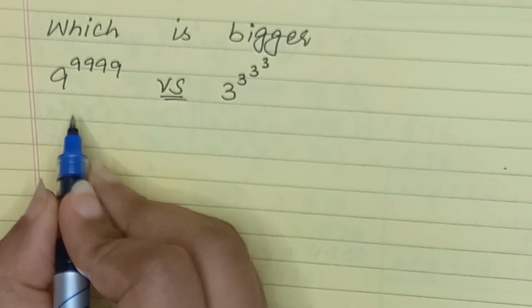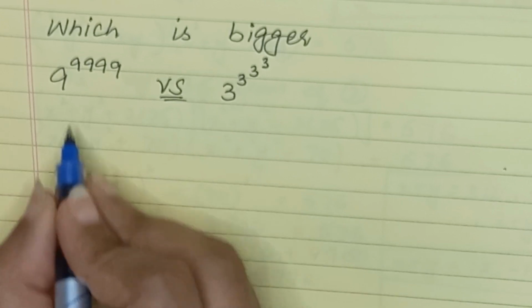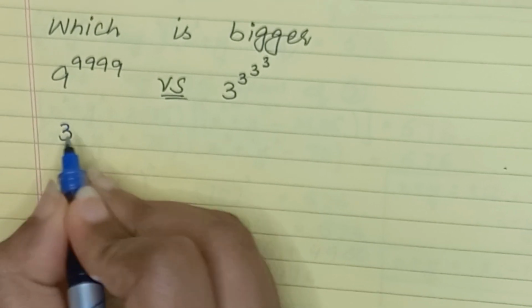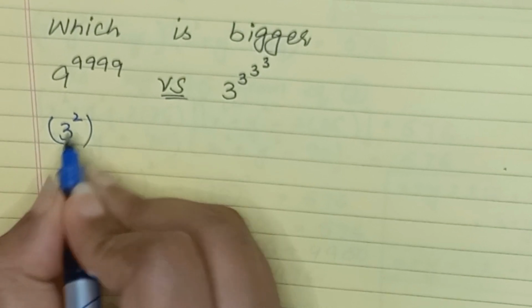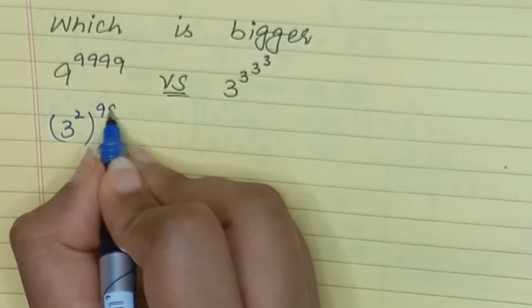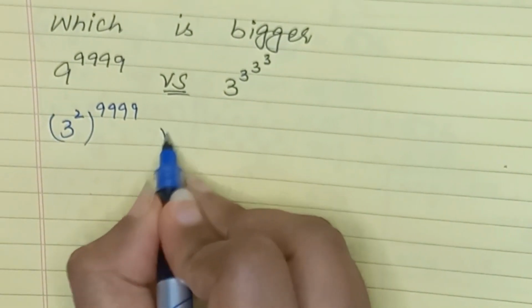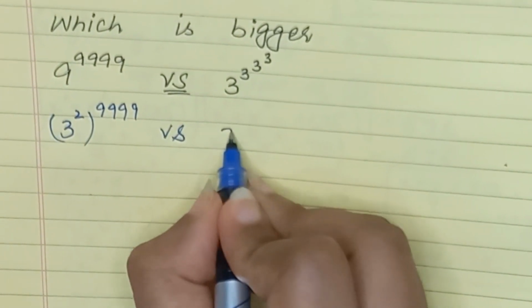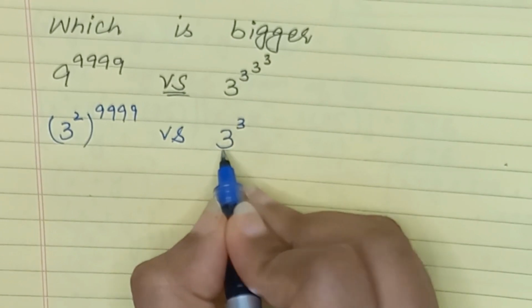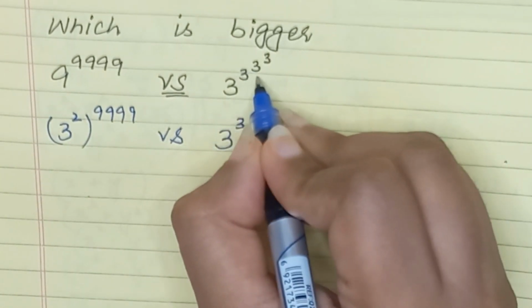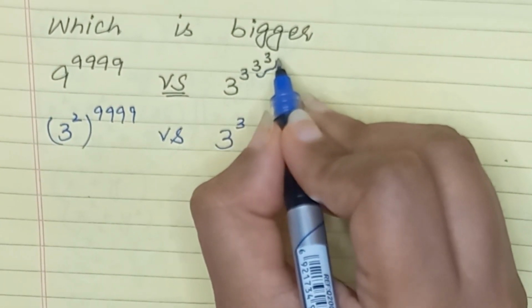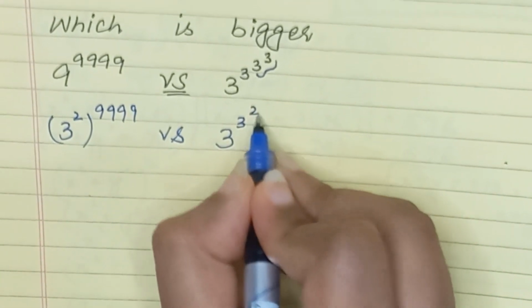So we can write 9 as 3 raised to the power 2. 3 squared means 9, and its whole power is 9999. And from here we can write it as 3 raised to the power 3, and these two powers will become 3 times 9, and 9 3 times is 27.